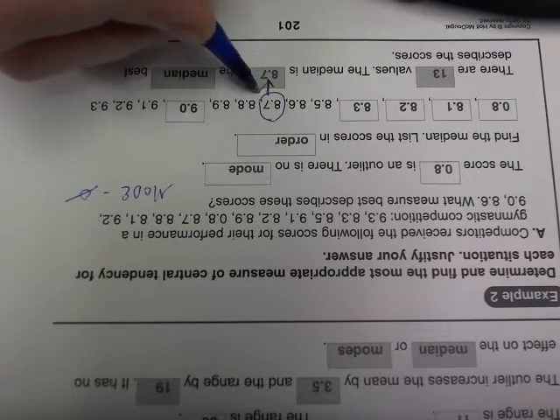Now, as you can see, they put the numbers in order because they wanted us to find the median, of course. As we look through this list, there's 13 numbers, so we're going to count in to find the middle number. The 7th number on the list is my median, my perfect middle number. That worked out to be 8.7, as you can see.